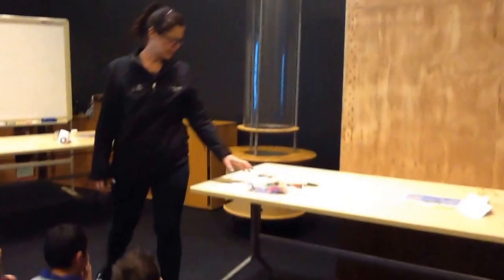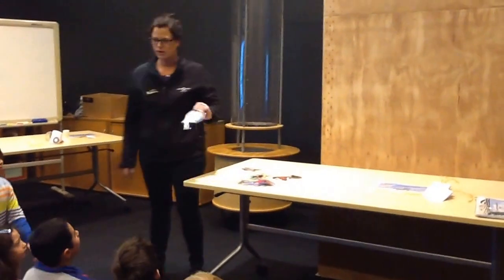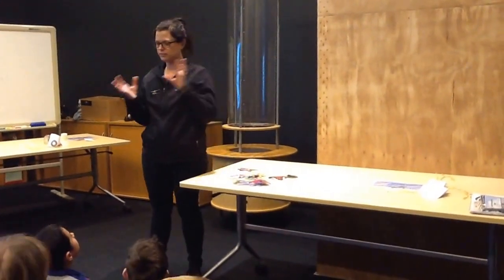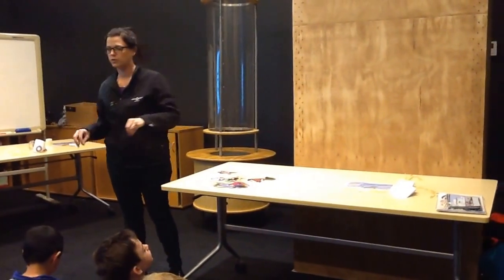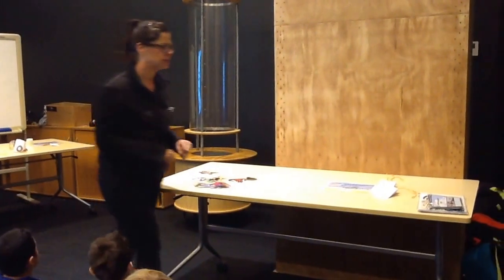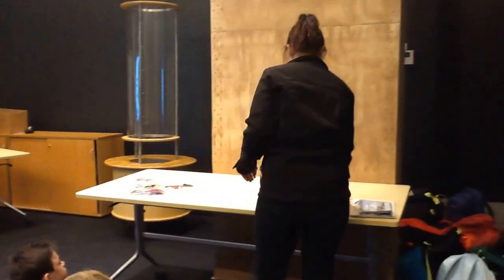Over here is our last table. This is just a quick activity where you can put things into groups of things that glide and things that fly, and I want you to think about the difference between those two things. And then the last one we've got is this.